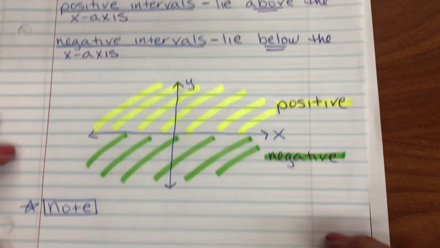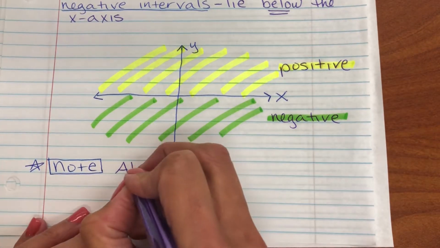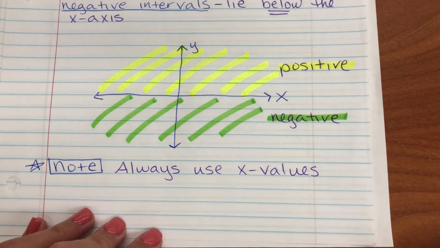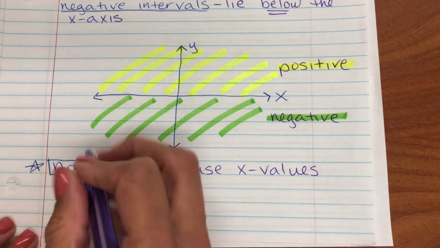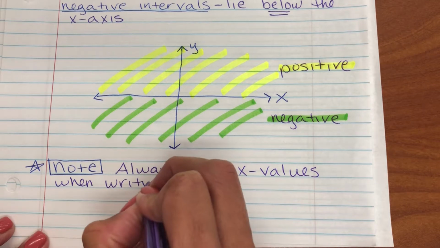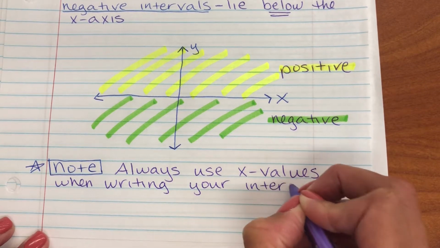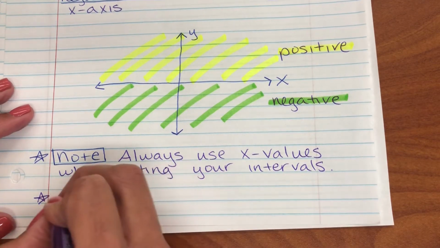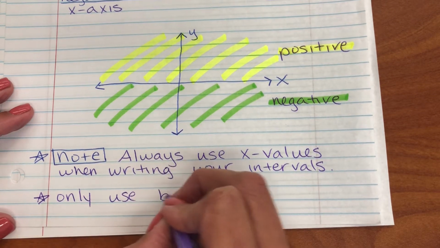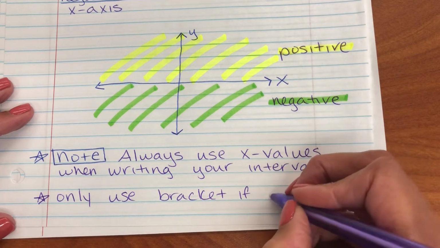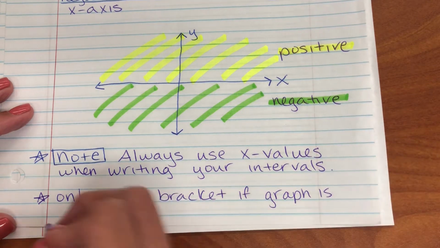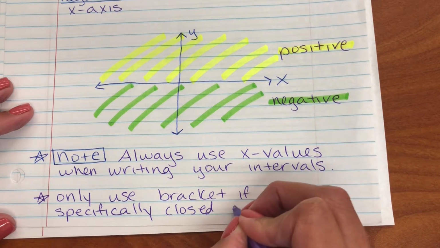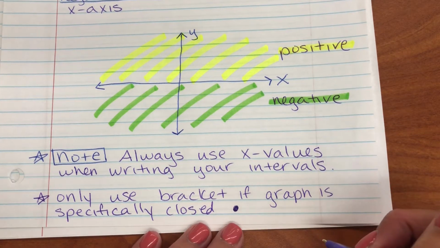Some key notes here. You're always going to use x values. Always use x values. You're ignoring the y for positive and negative intervals. So always use x values when writing your intervals. And another key note is only use brackets if the graph is specifically closed. So it would have a dot. It would end with that closed circle. Otherwise, you're using parentheses.